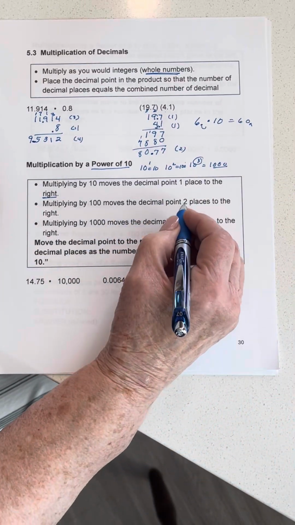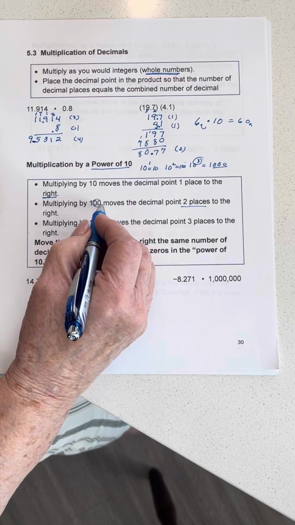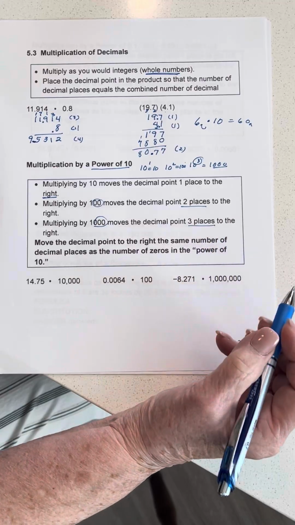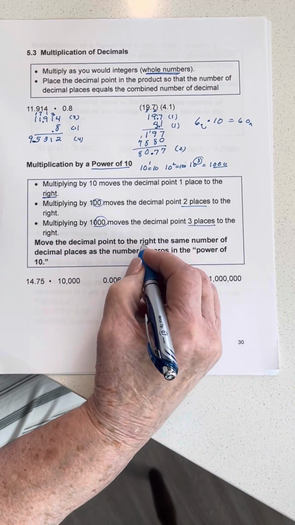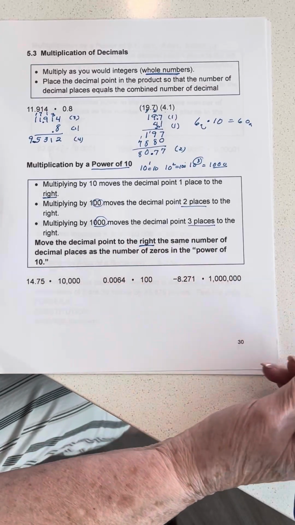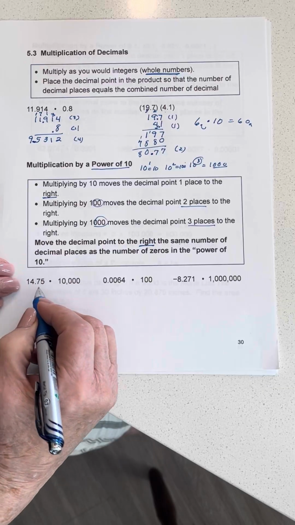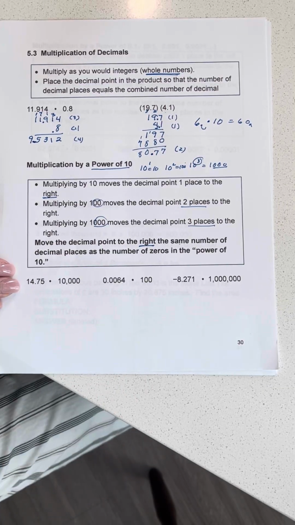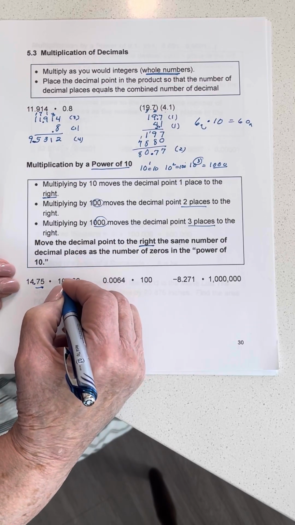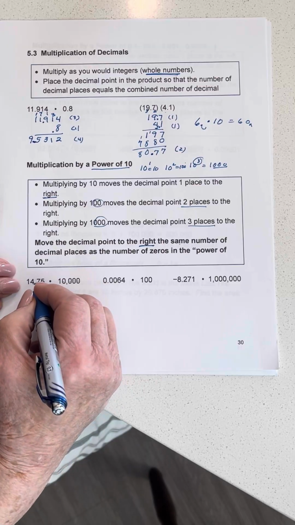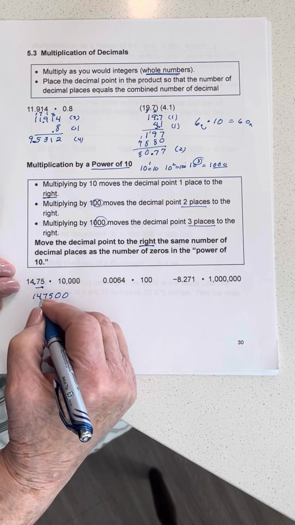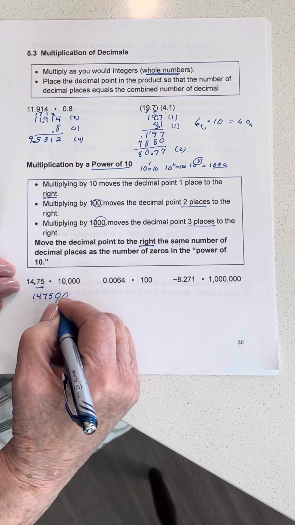Multiplying by 100 moves the decimal point 2 places to the right because we have 2 zeros. Multiplying by 1,000 moves the decimal point 3 places to the right. So we're going to move the decimal point to the right the same number of decimal places as the number of zeros in that power of 10. So if we multiply 14 and 75 hundredths by 10,000, we're going to move this decimal point to the right 1, 2, 3, 4 places. So we have 2 within the number, and we're going to add 2 more zeros.